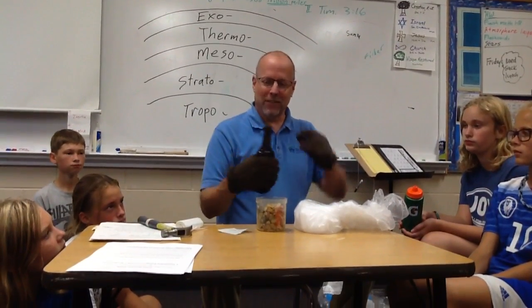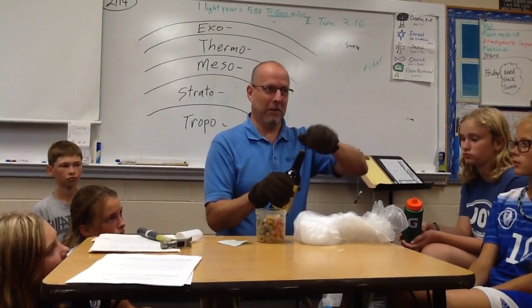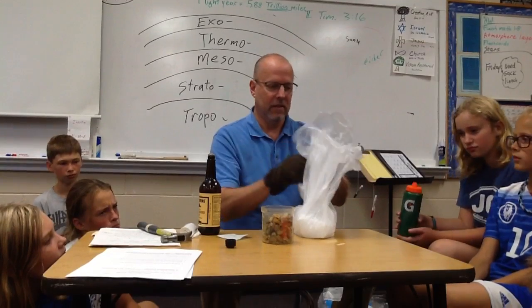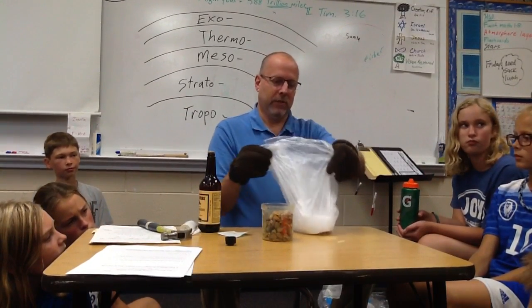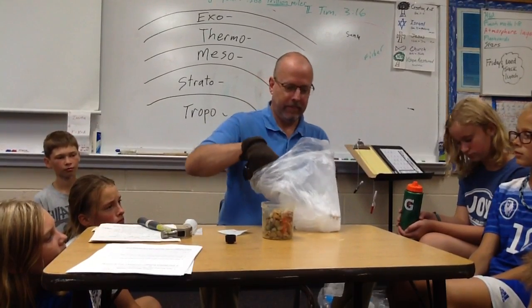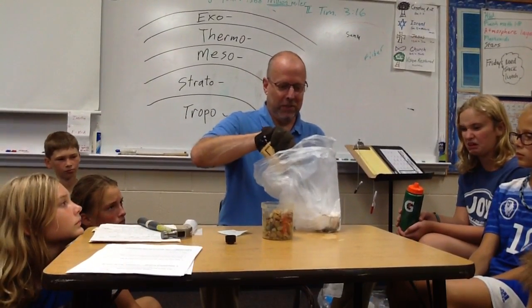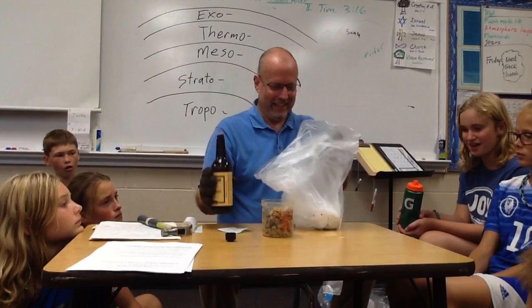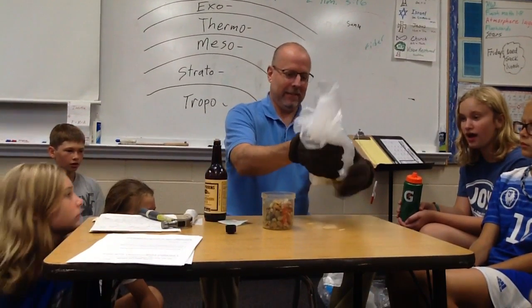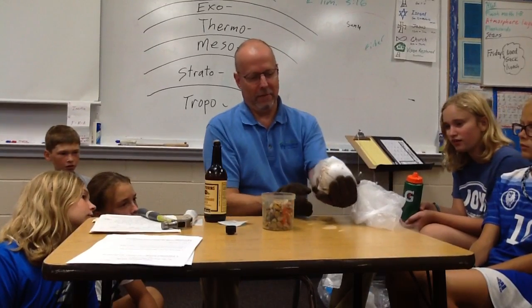Then there was some mystery substance, and so I'm going to simulate the mystery substance, just a mix of different chemicals. My mystery substance is also known as Worcestershire sauce. This is brownish mystery stuff, and you can see when it hits the frozen CO2, it makes the frozen CO2 sublime even faster.